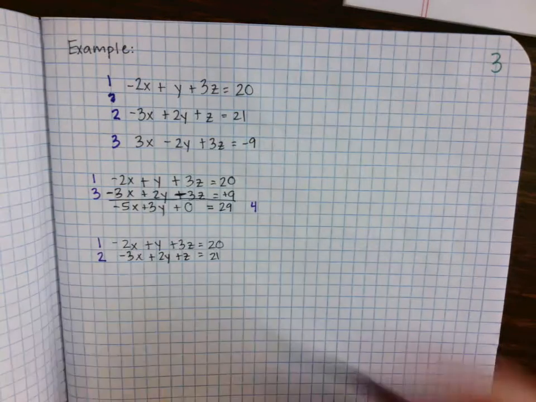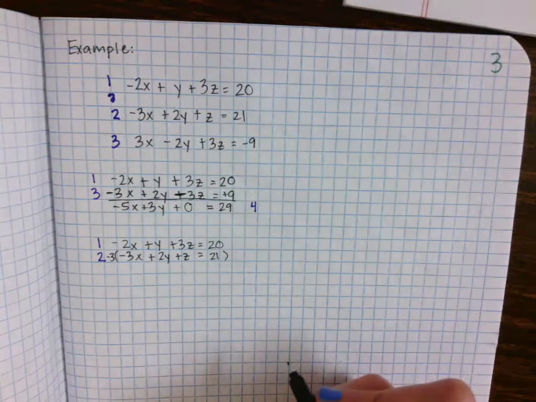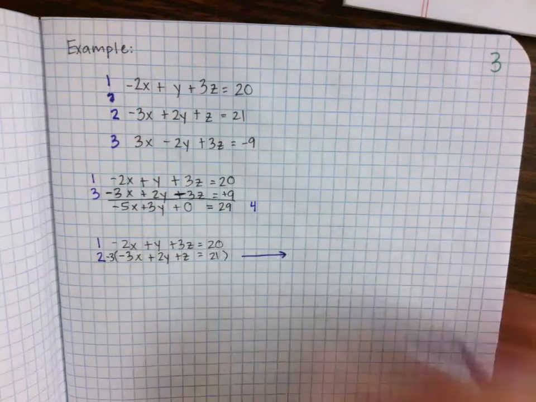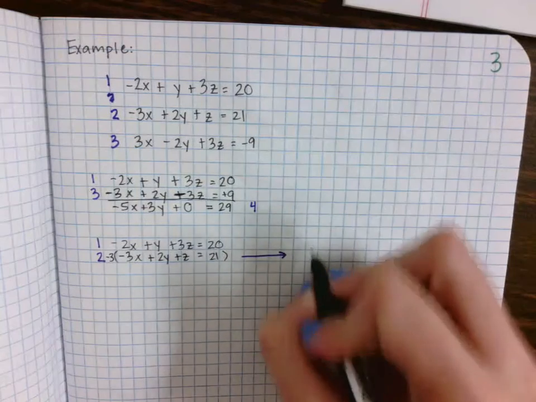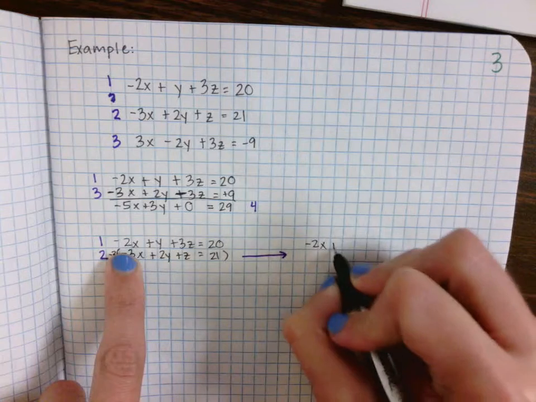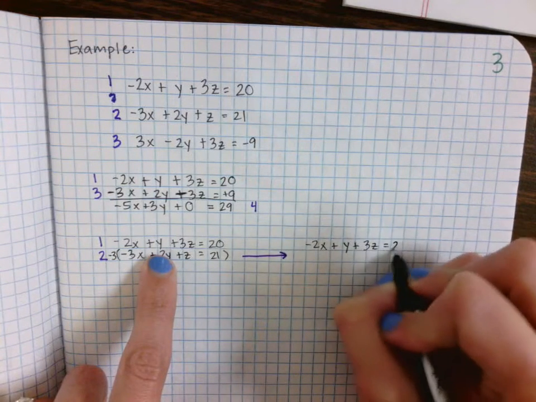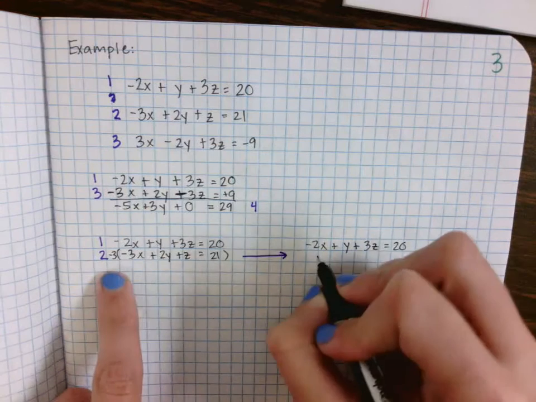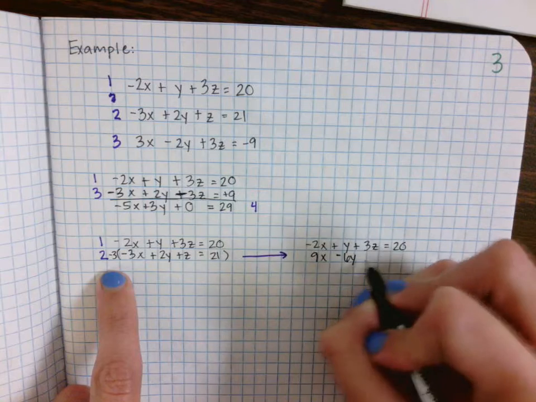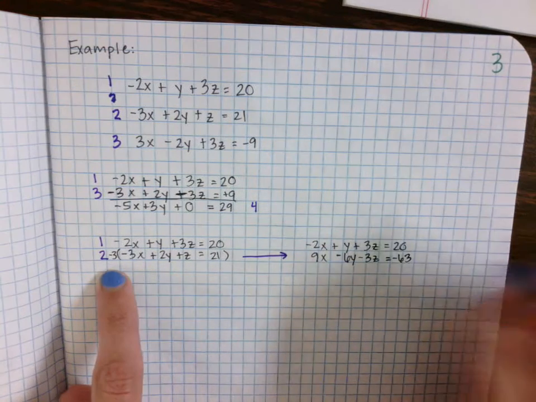Okay, and so we're going to multiply this by negative 3. So you're going to distribute this throughout, and this will be your new equation. You're still going to have the first equation the same, negative 2x plus y plus 3z equals 20. But this new equation is going to be 9x minus 6y minus 3z equals negative 63.